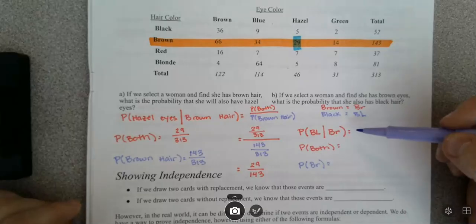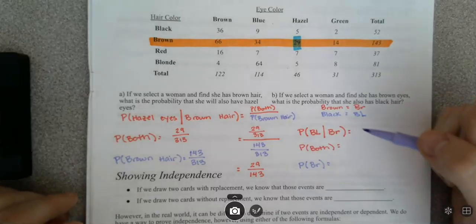Why do I feel like I spelled brown wrong? Ugh, it's one of those moments.